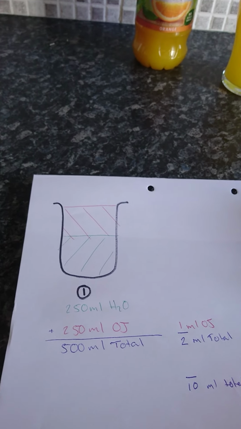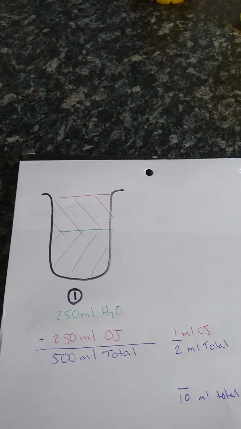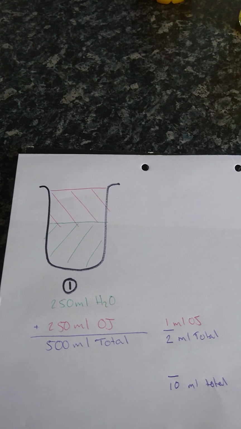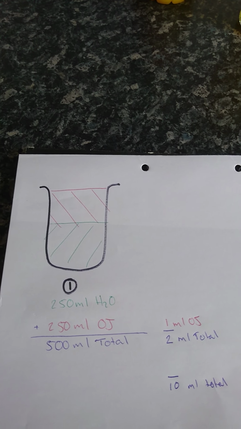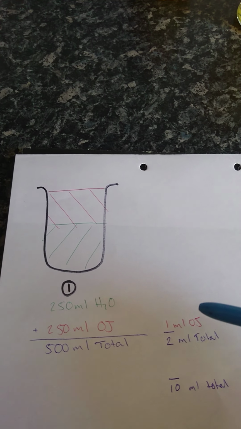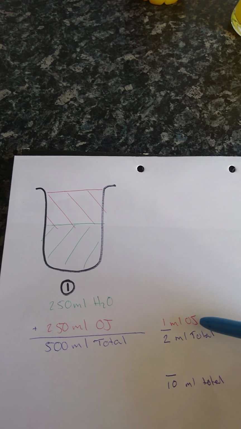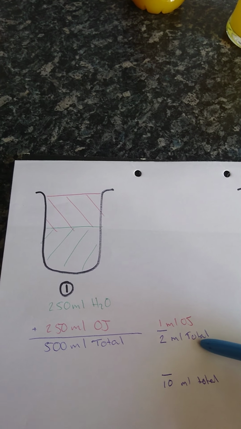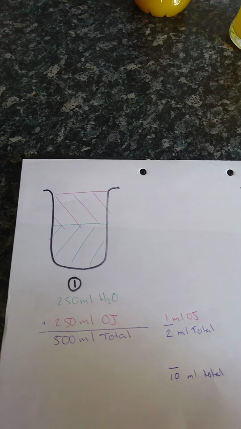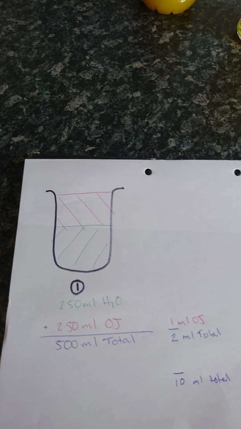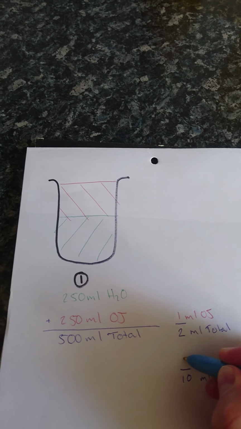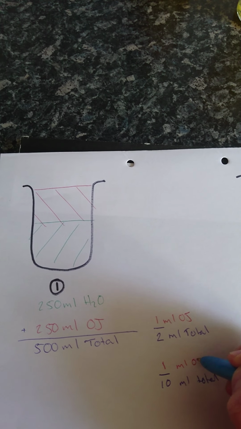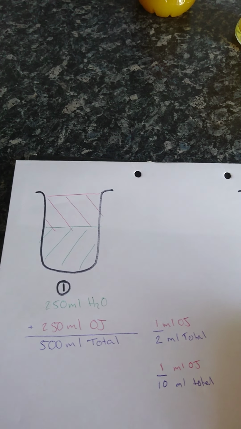So I've drawn a little diagram of the problem here. We've got 250 mils of water and 250 mils of orange juice, which have given a concentration of 1 ml of orange juice for every 2 milliliters of the total solution. And we want to get this into a concentration that's more in line with the 1 to 10 that's described on the back of the orange juice bottle.